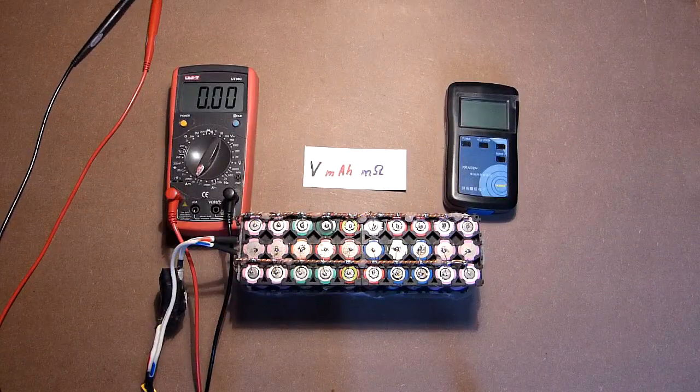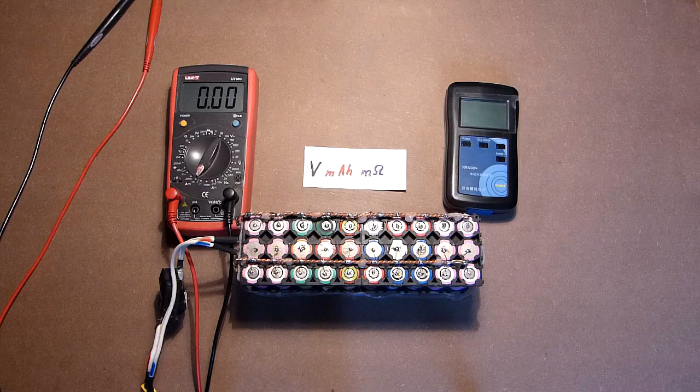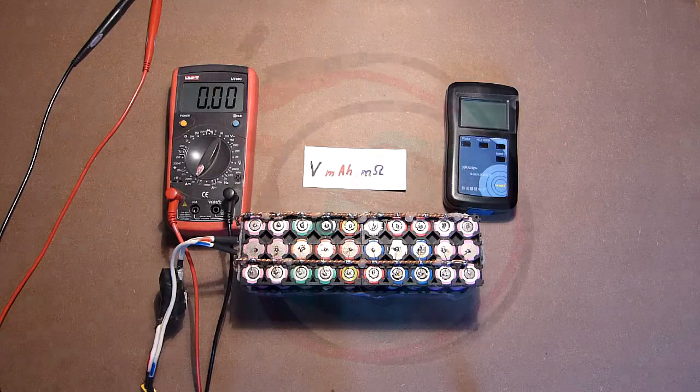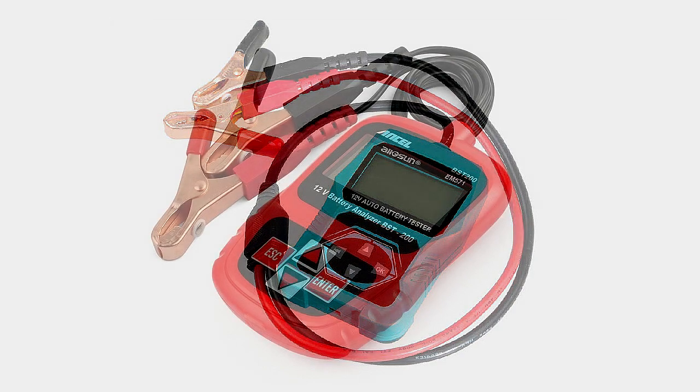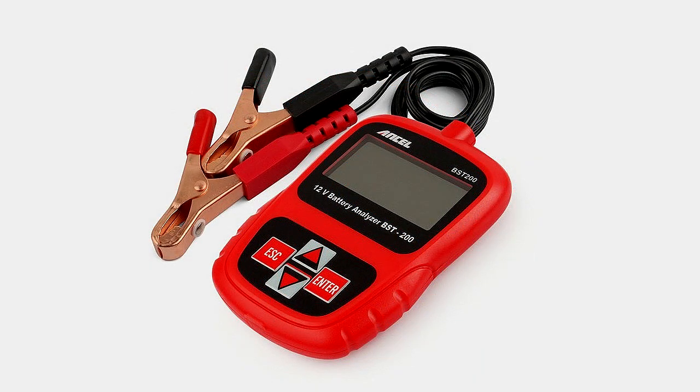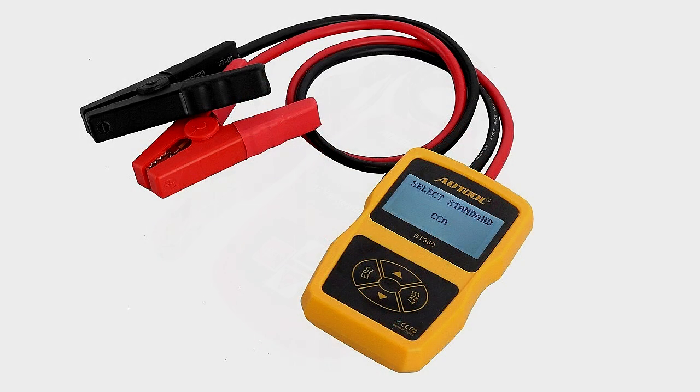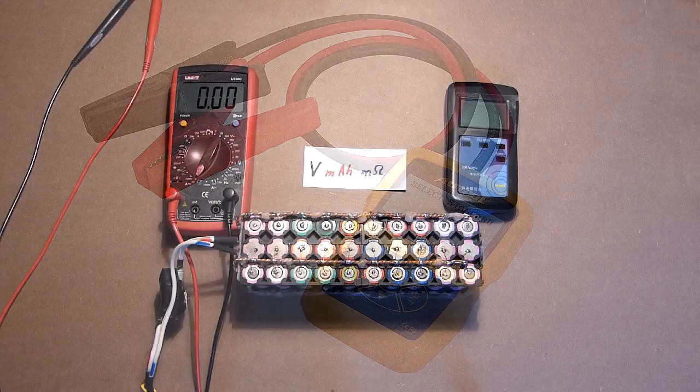Also, let's consider the parameter of internal impedance more precisely. Maybe you know that large batteries designed for automobiles and trucks can be tested with the special devices which are called car battery testers. And some users really consider them as universal devices. But in fact they can test the battery condition only approximately, with the help of special algorithm, which uses only two parameters for calculation.